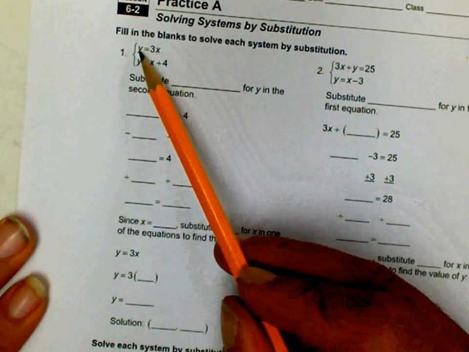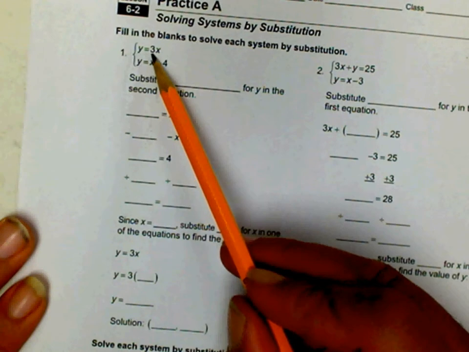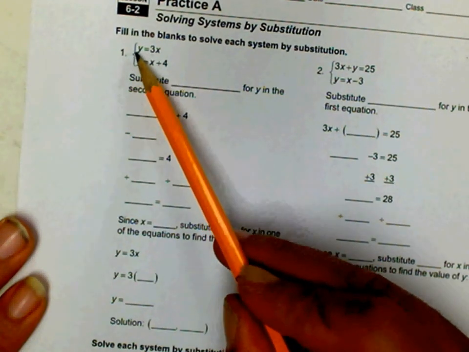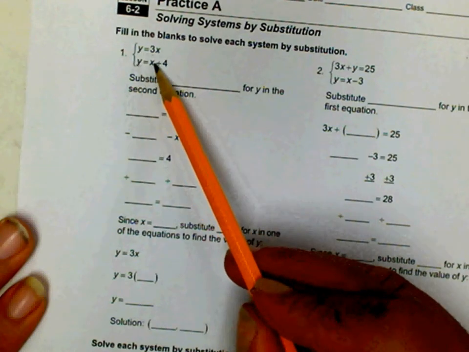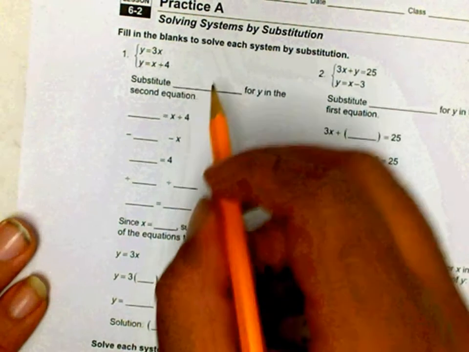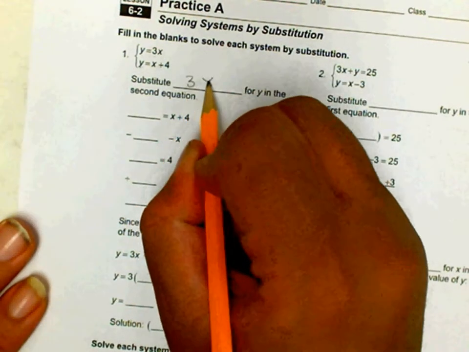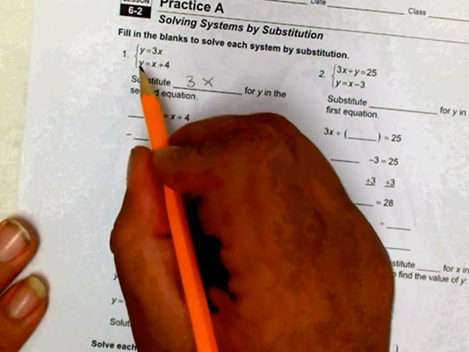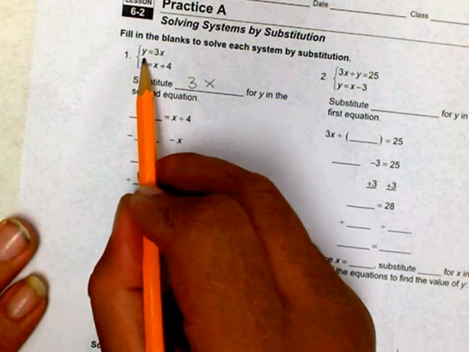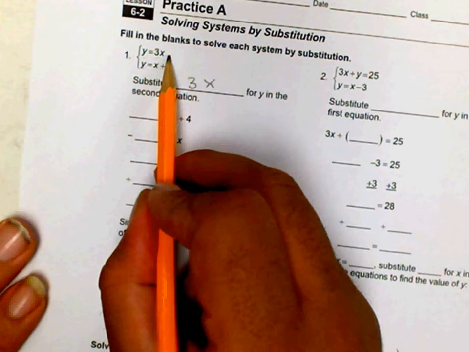So what I'm going to do now is substitute this 3x into this equation where the y is, because y equals 3x, and then I should be able to figure out what x equals, and I'll show you how that looks. So I'm going to substitute 3x in for y. Instead of this y right here, I'm going to put 3x, okay? Because I can do that because y equals 3x.